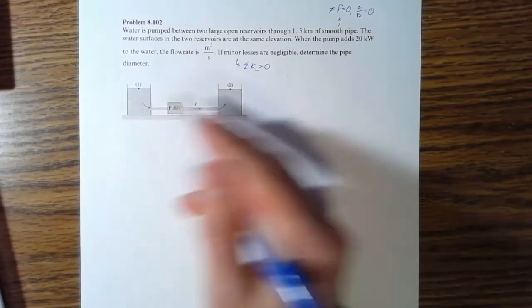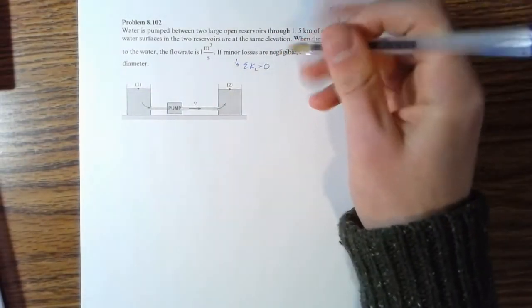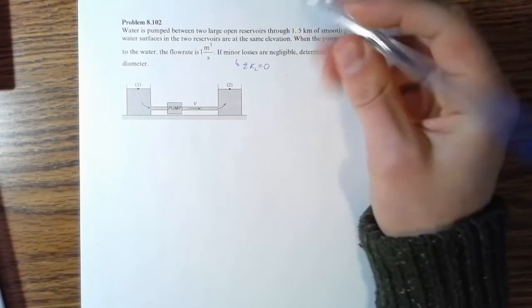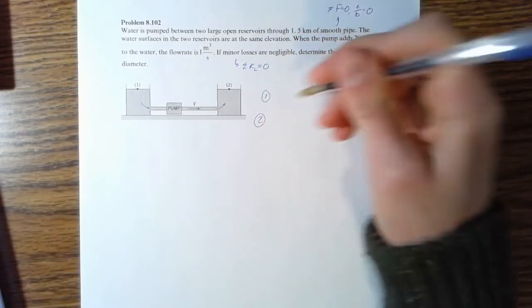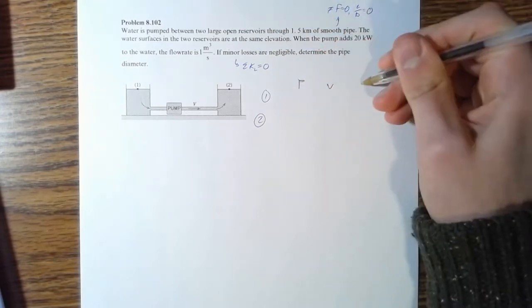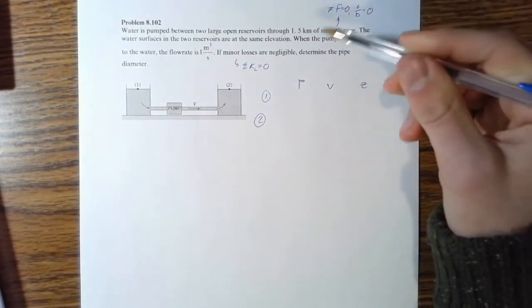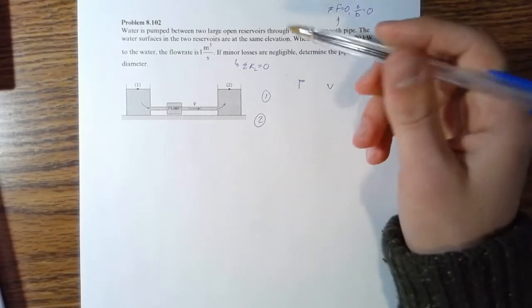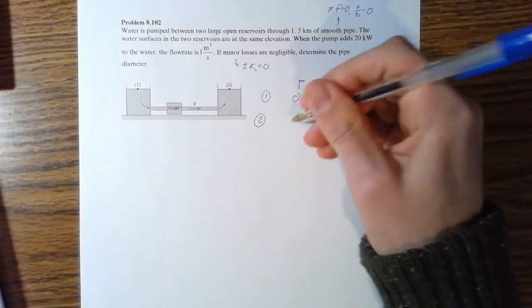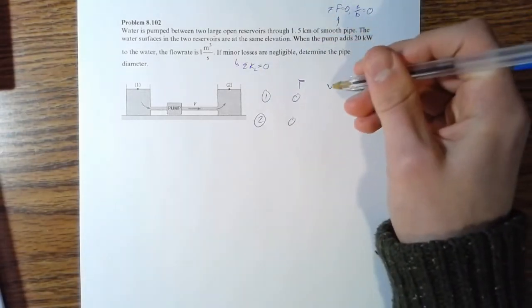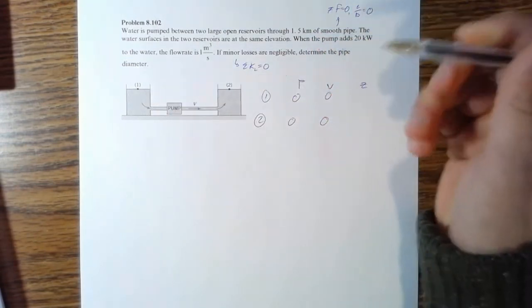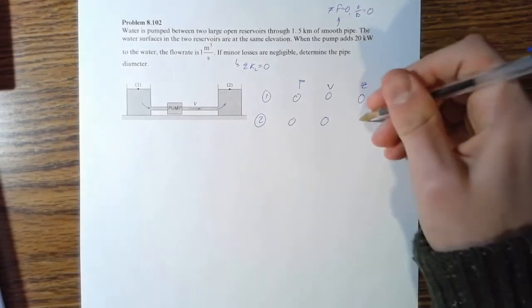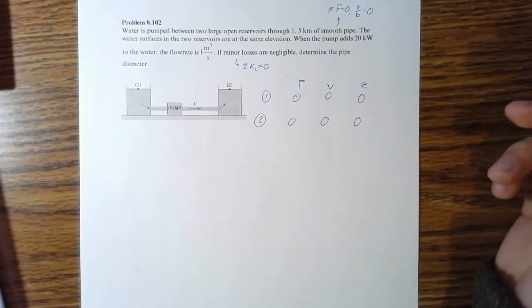So we have our 2 points here, 1 and 2, and usually that means Bernoulli. So we're just going to quickly write a couple things out: pressure, velocity, elevation. The convenient thing about this problem is that the pressure at 1 and 2 is 0 because it's open to the atmosphere. The velocity at 1 and 2 is also 0 because it's a large tank, and the elevations are equal, so we'll just call that 0.